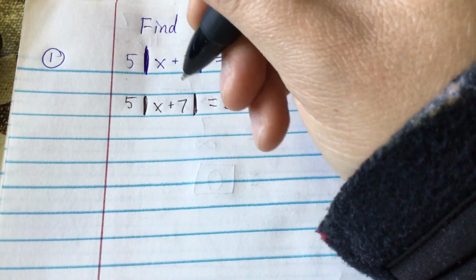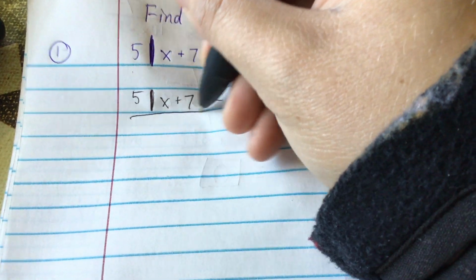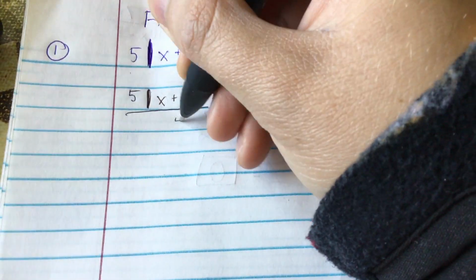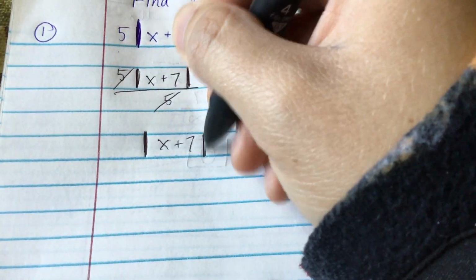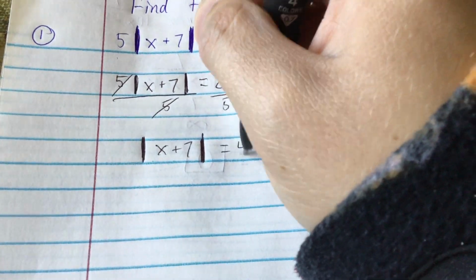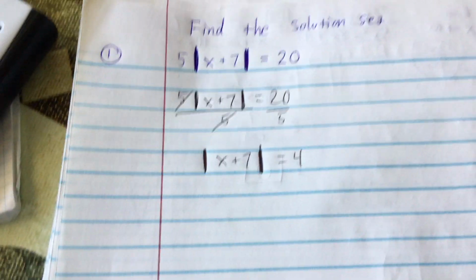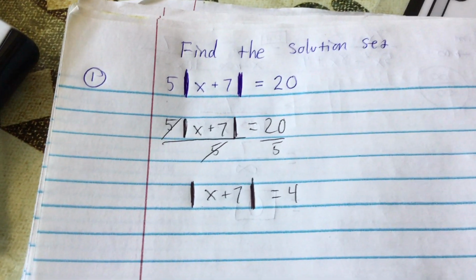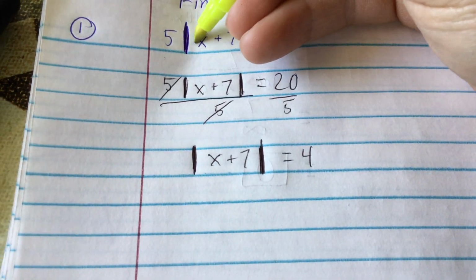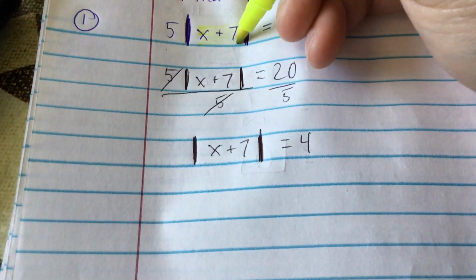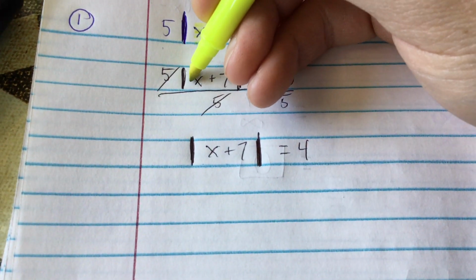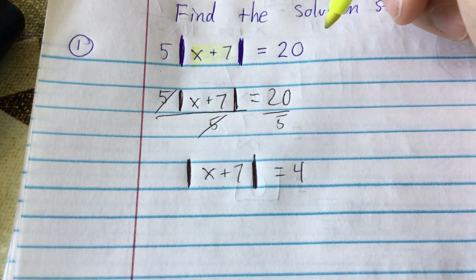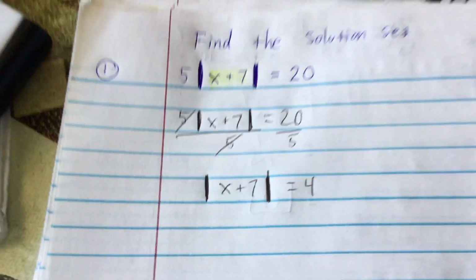So now I'm going to undo that times 5 by dividing both sides by 5. And now I've got the absolute value of x plus 7 is equal to 4. Okay? Another thing that dawned on me, if it makes more sense, get a highlighter and just highlight the bars so that you can picture this as your own. 5 highlighter is equal to 20, get the highlighter by itself. Okay?